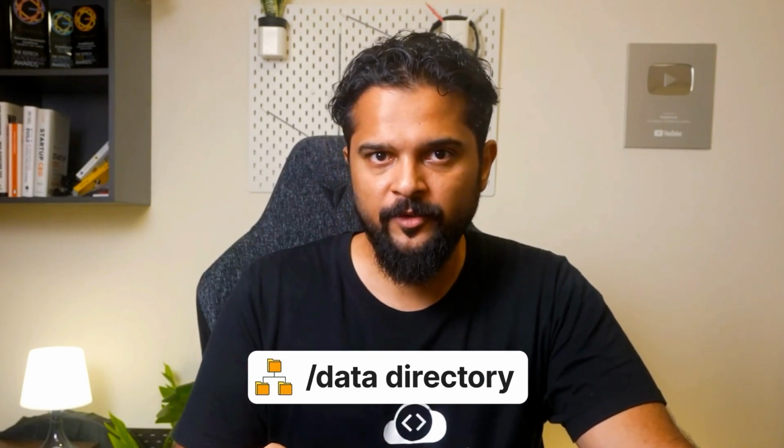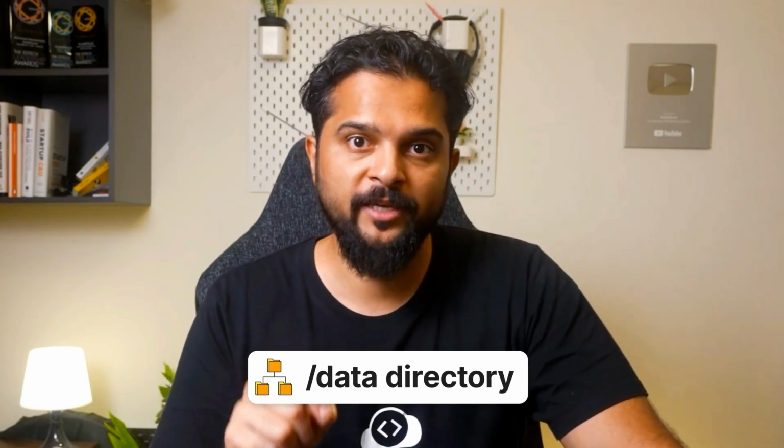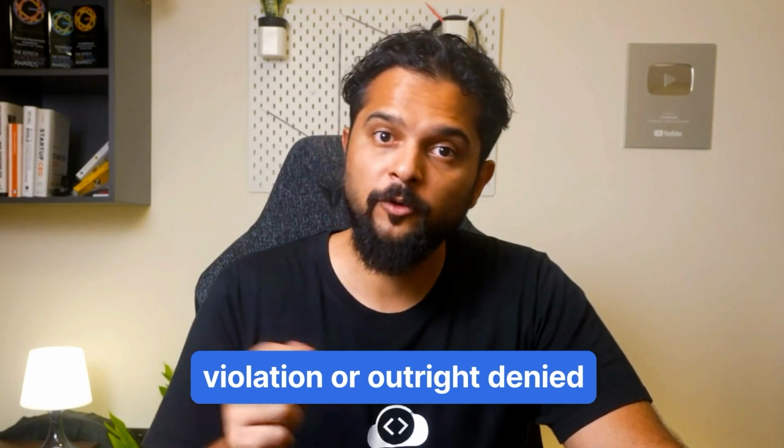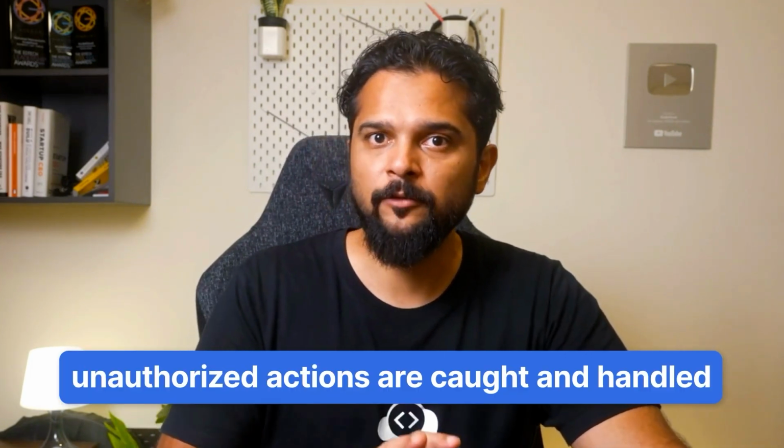So let's have a quick look at how SELinux works in this scenario. Every file, directory, and process within the pod is labeled with the specific SELinux label, which defines its security context. Now, when the Nginx container tries to access or modify files within the data directory, the SELinux policy on the host checks the label of these files against the container's SELinux context. The access is permitted only if the policy allows interactions between these labels, and if the container attempts to perform an operation that is not allowed by the SELinux policies, the action is either logged as a violation or outright denied based on the policy rules. And this ensures that unauthorized actions are caught and handled appropriately.